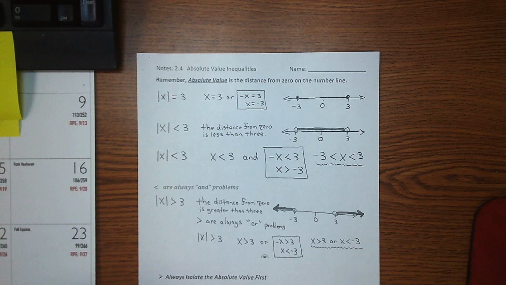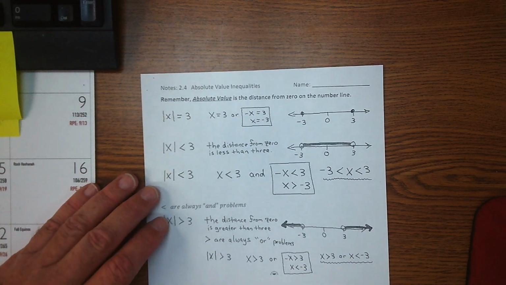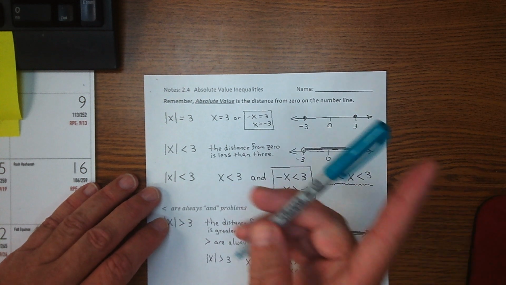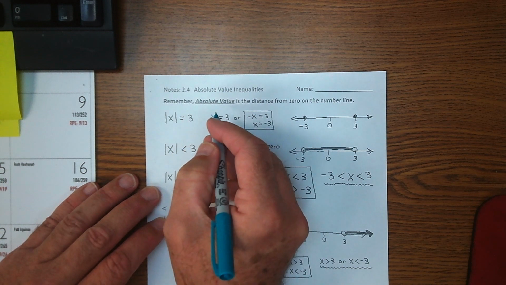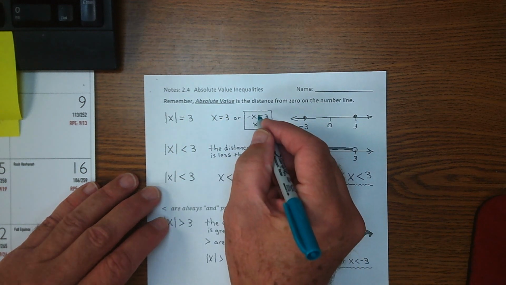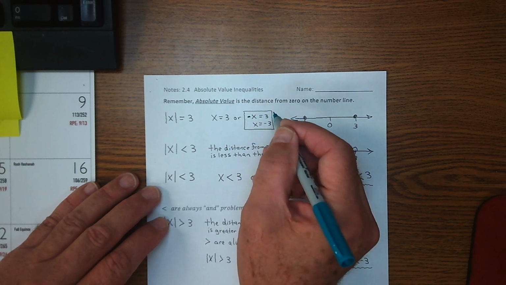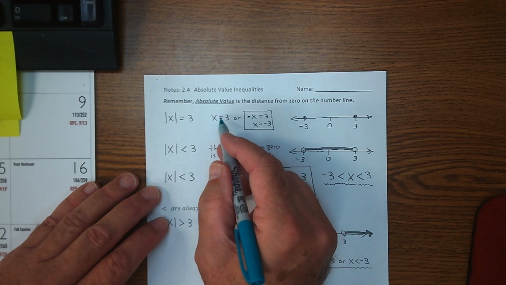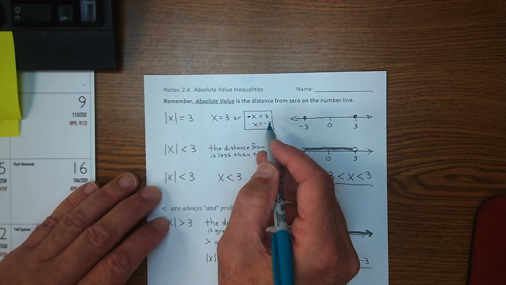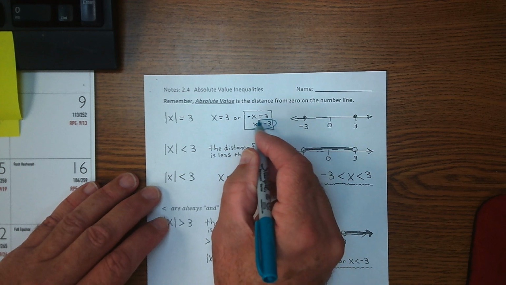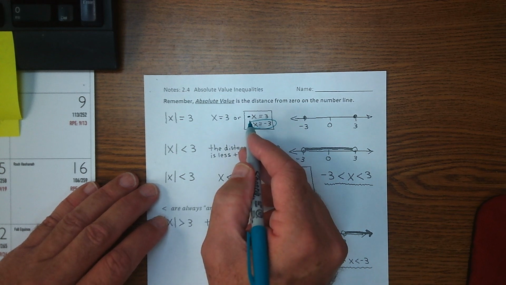Okay, so you've got to go back and remember absolute value. If we have the absolute value of a number equals 3, we have to account for both solutions. We have to account for when x is equal to 3, so x equals 3, or you can put negative x equal to positive 3, or x equal to negative 3. I like this one version here. This is my favorite version. So we've got to make sure we account for both possibilities.